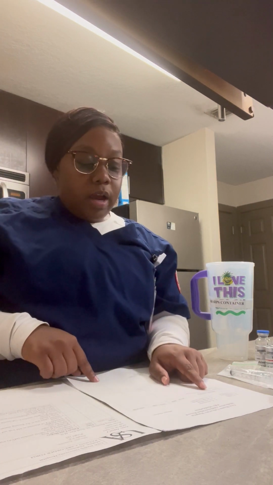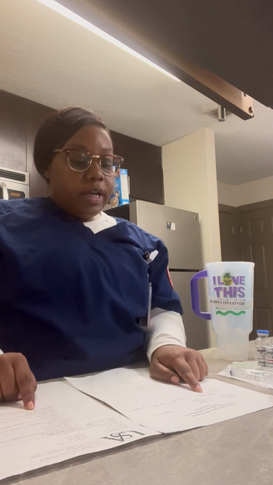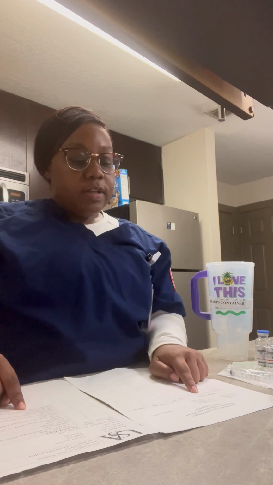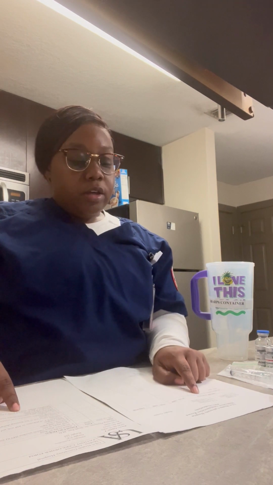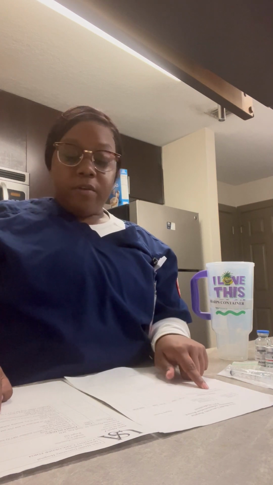Next, we will do right medication, which is morphine sulfate. Right dose is 5 milligrams. Right route is IM. Time every 4 hours. And right indication is PRN for pain.